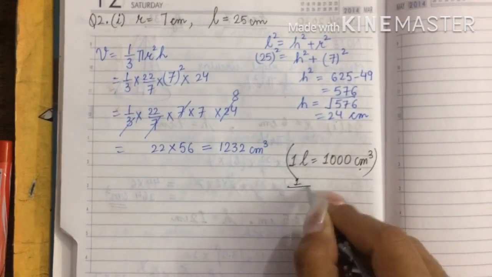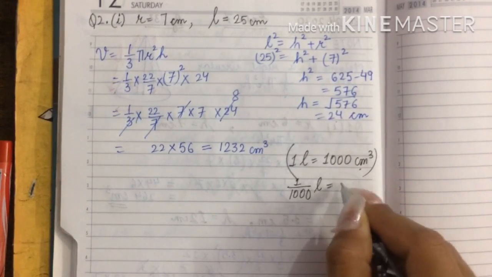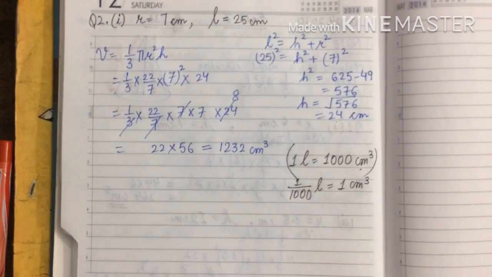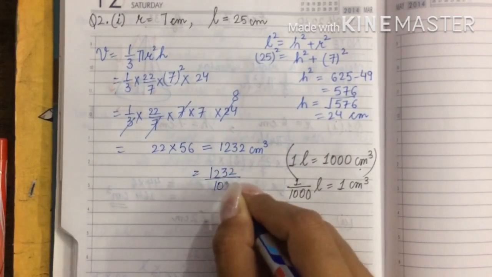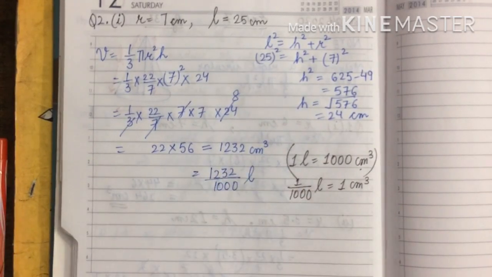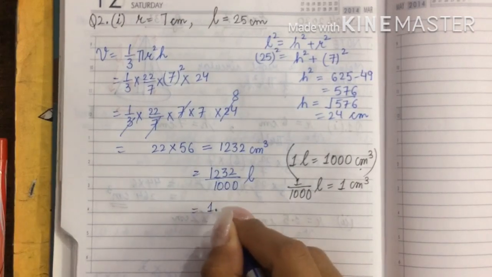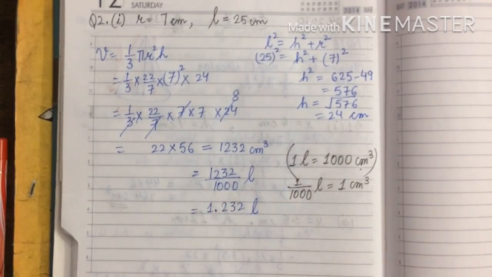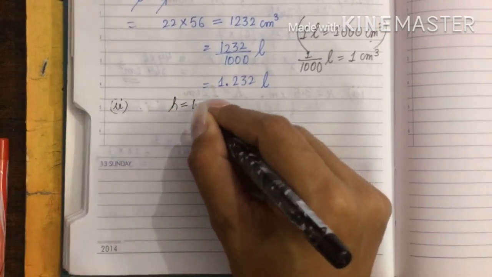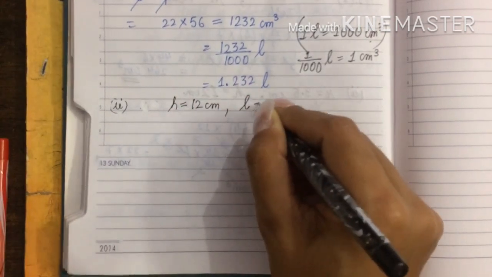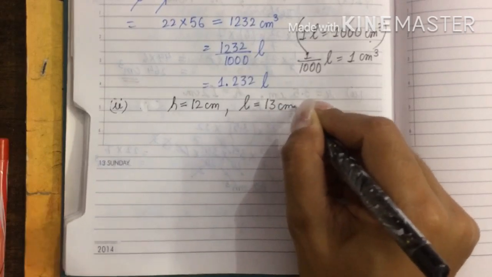So this will be 1 over 1000 liters equals 1 centimeter cube. So that means I have to divide the answer by 1000 and my volume will be converted into liters. This will be 1.232 liters. Let's do the second part. In the second part, we have been given height and slant height. So height is 12 centimeters and the slant height is 13 centimeters.